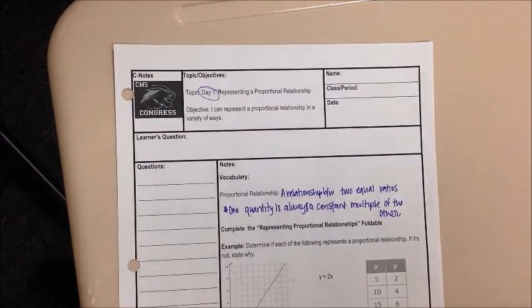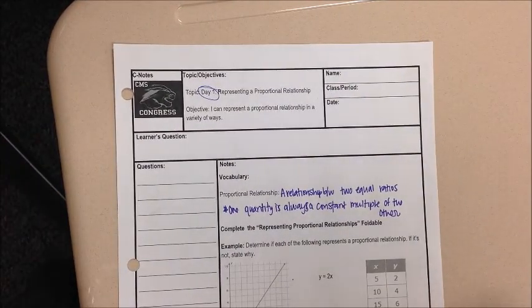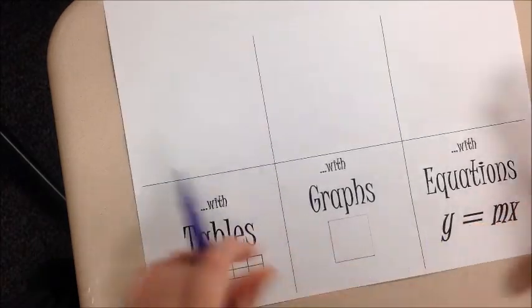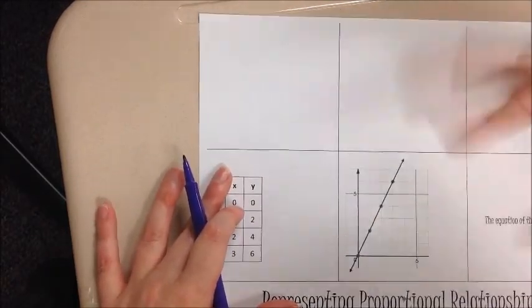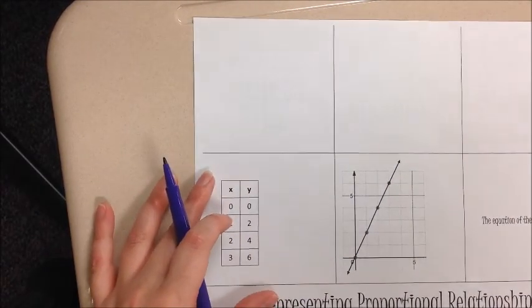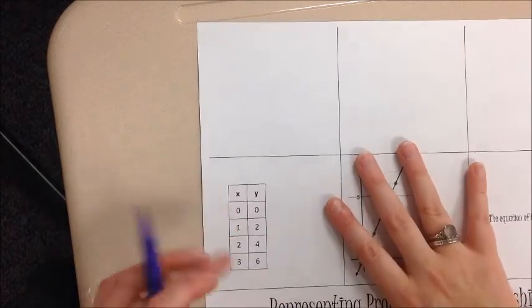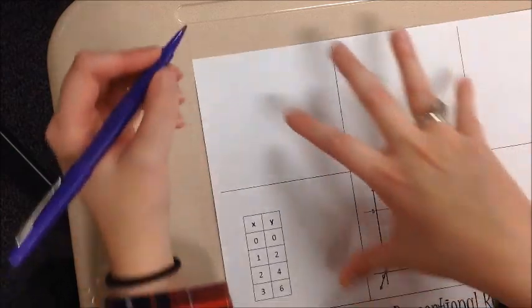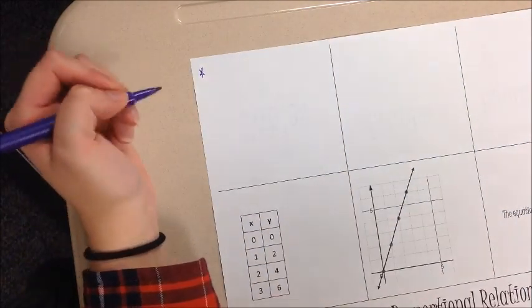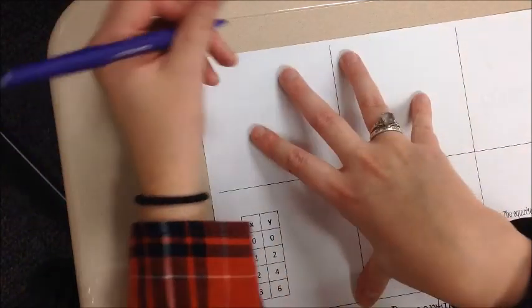Now, there's 3 different ways that you can represent a proportional relationship, and your foldable that you have has those. It's tables, graphs, and equations, and we'll fold those down eventually. You'll cut them so that it makes little flaps, but I'm just going to go ahead and write on here. So this is for tables.